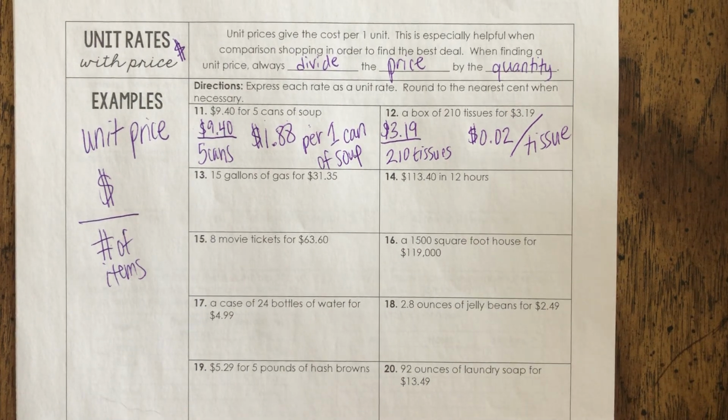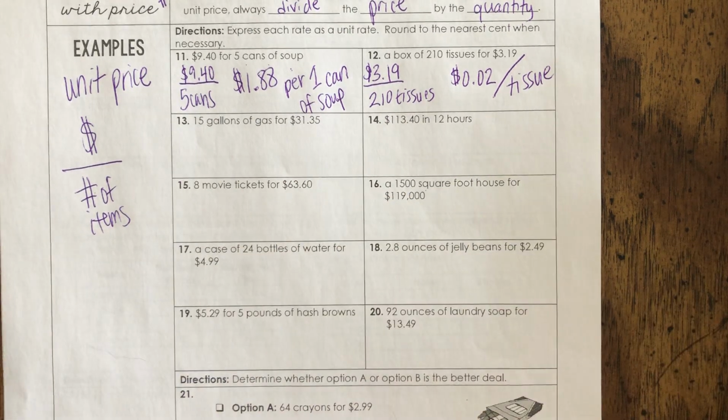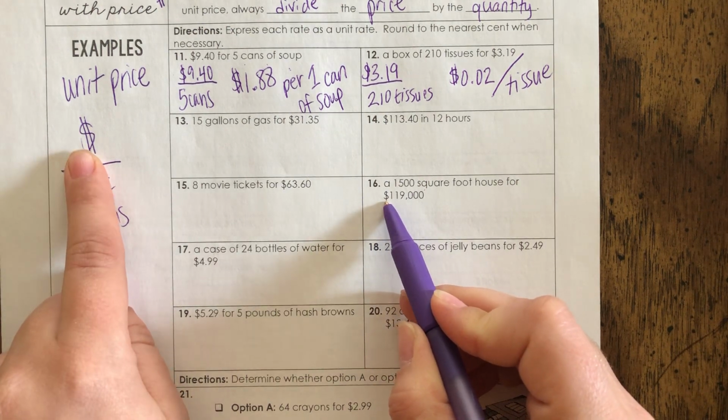I'm going to start to jump around here. So, number 16, a 15,000 square foot house for $119,000. Whew. Setting this up, look for which one has a dollar amount. That goes on top.